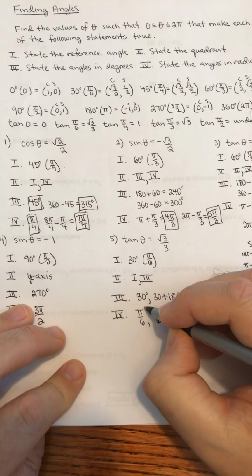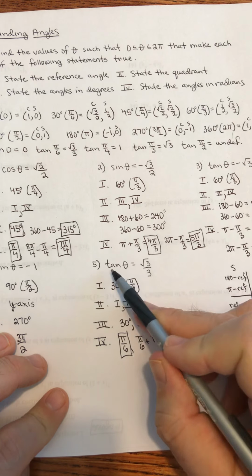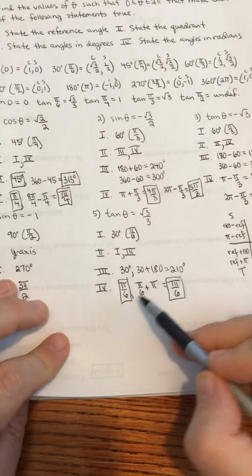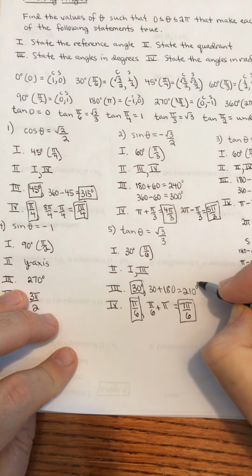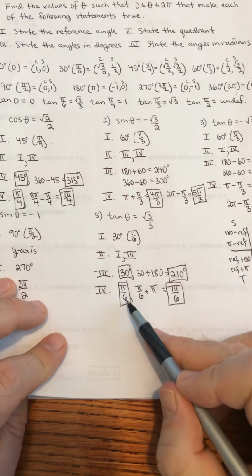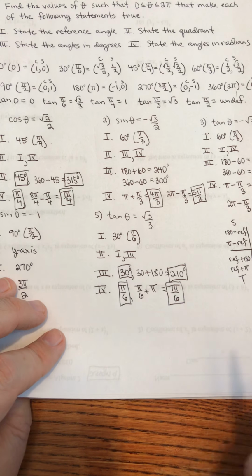So knowing the answer to the tangent of theta, we can find the angle where that works. So 30 degrees, 210 degrees, which their equivalent radian measures are pi over 6 and 7 pi over 6.